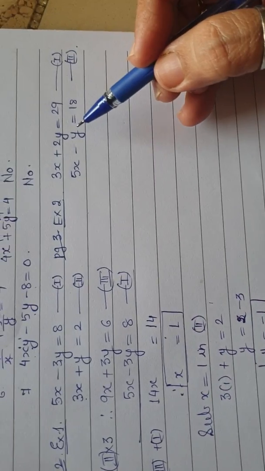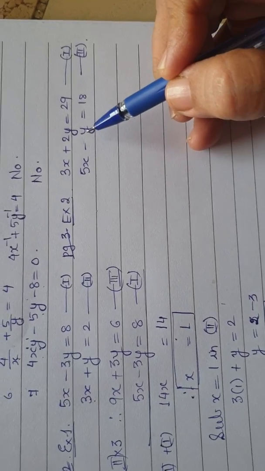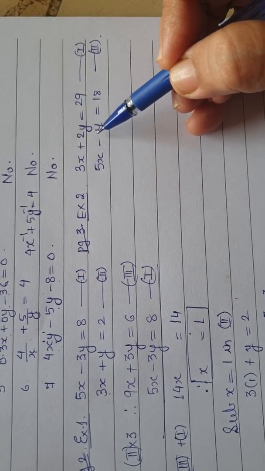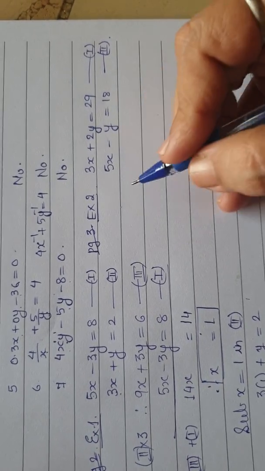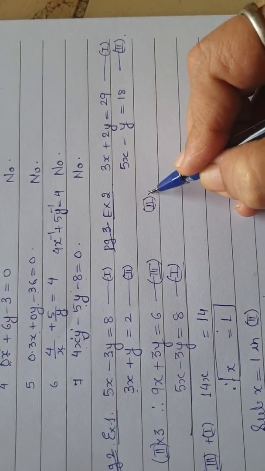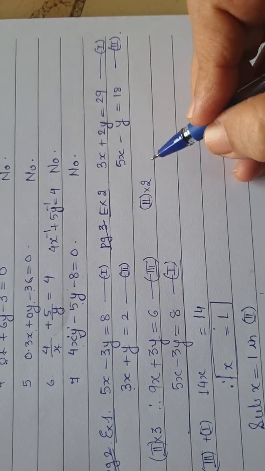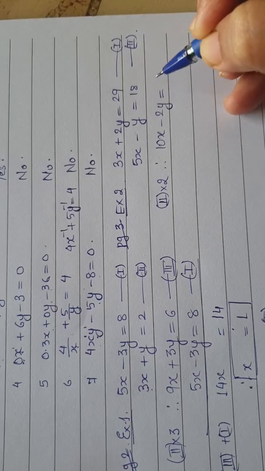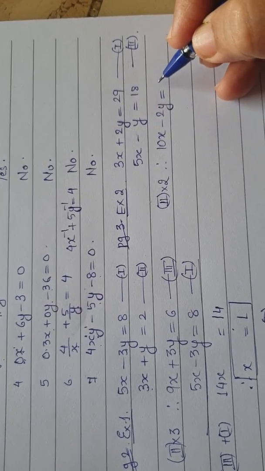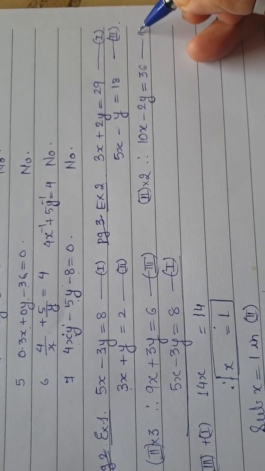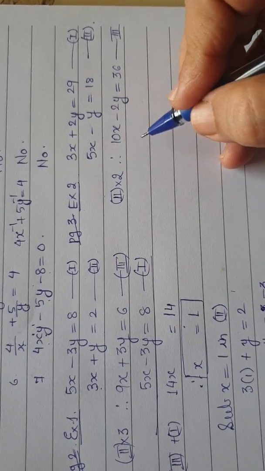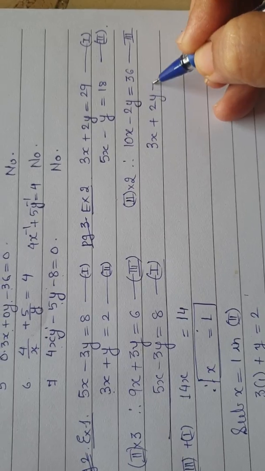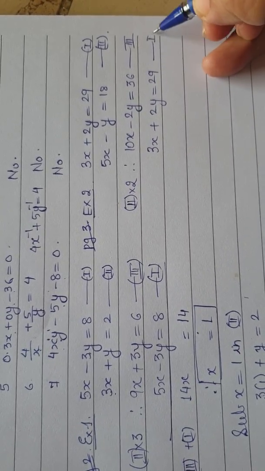Similarly, now come to the second example, which is on page number 3 of your textbook. I can see again here a 5 and a 3 with x and 2, and here I have no coefficient. So you know what you're going to do now. We'll multiply equation number 2 with 2 so that they become the same coefficient. It becomes 10x minus 2y is equal to 18 twos, which is 36, equation number 3. You multiply the entire equation. Now bring down equation number 1 down here. So 3x plus 2y is equal to 29. This is your equation number 1.